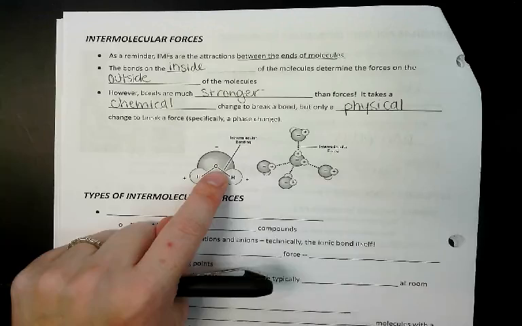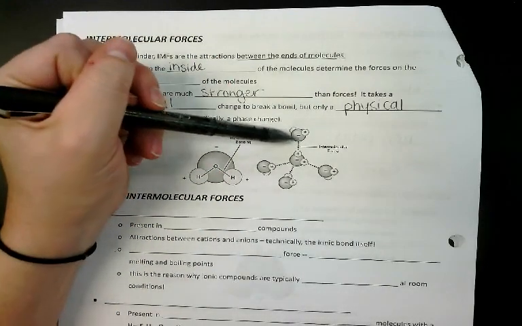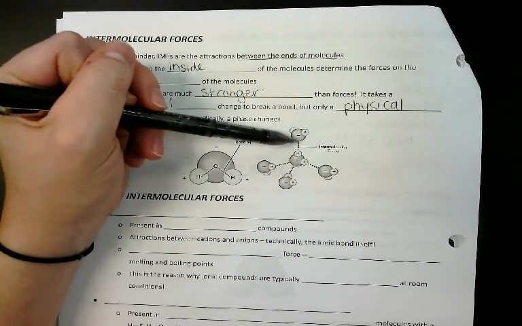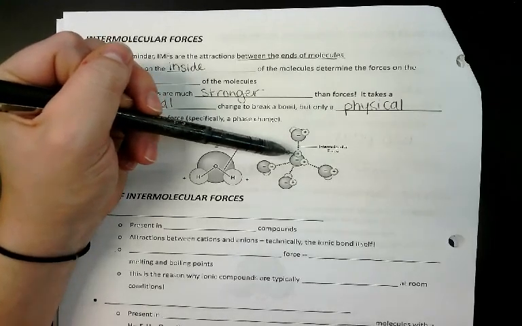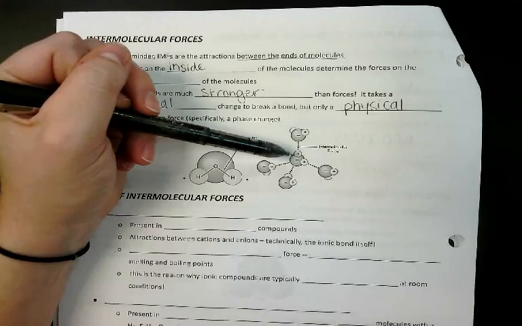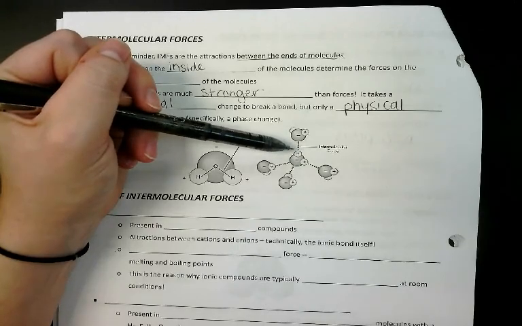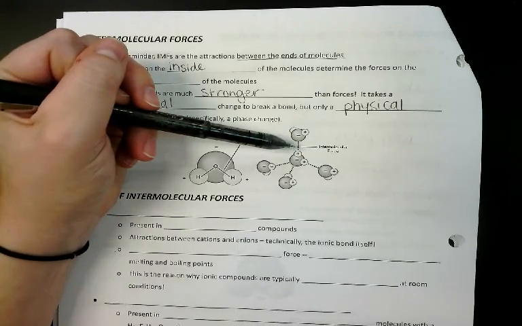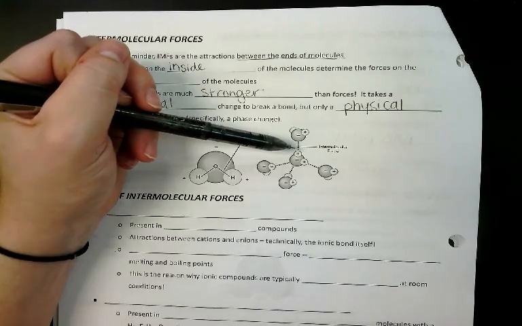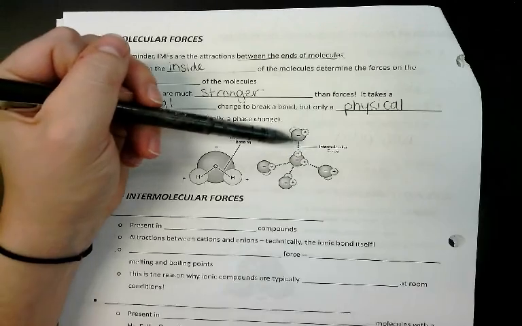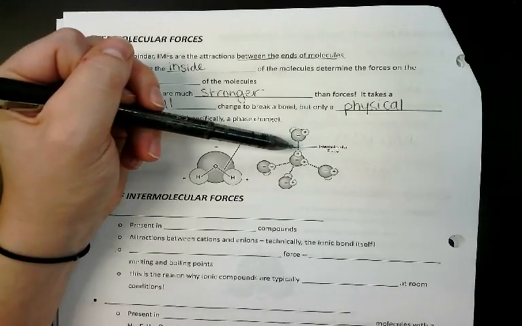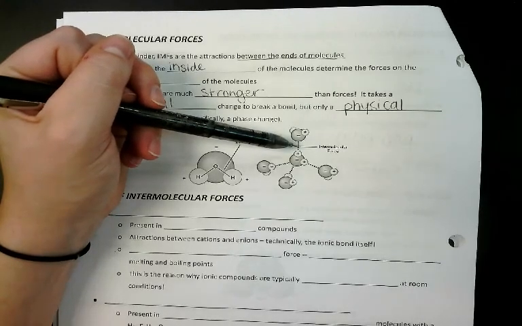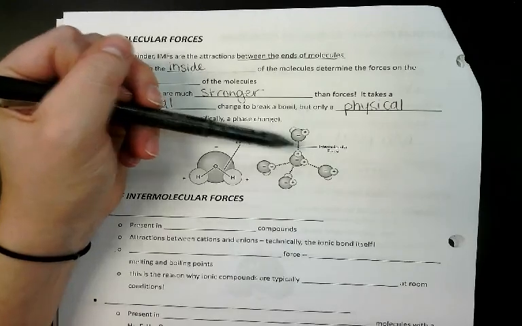But the force between two water molecules, say the force that holds the water in your water bottle together, that force is like a magnet. It's a lot easier to break. It only takes a physical change, just like an increase in temp, okay? When the intermolecular forces break, it's still water. Okay, steam is still H2O, right? When the bonds break, it's no longer water. Okay, so those are the differences.